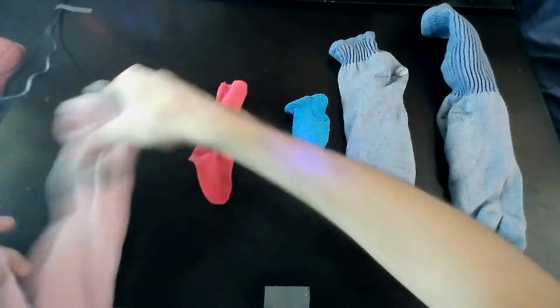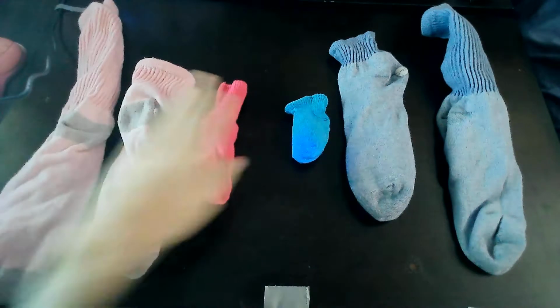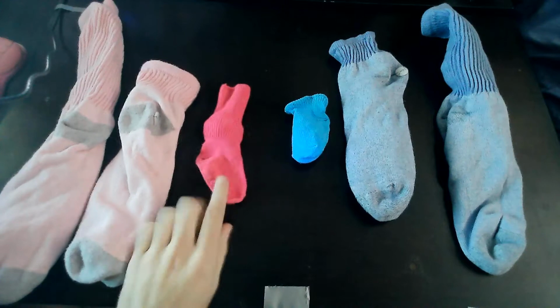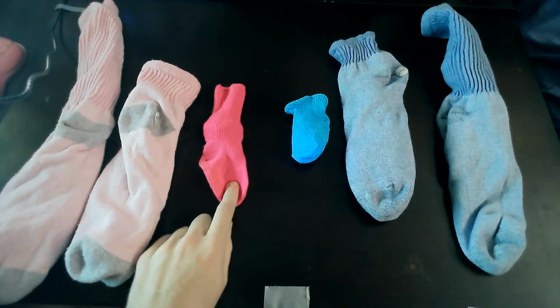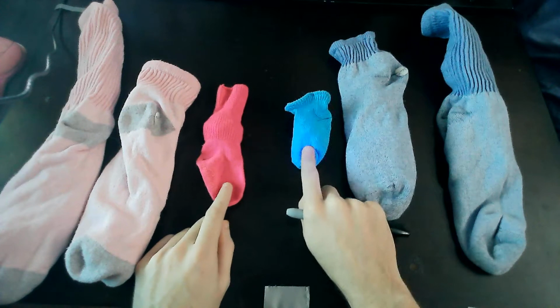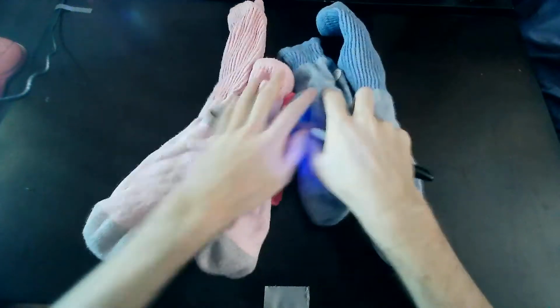Our egg is represented by these socks. Likewise, it has 2 autosomes and a sex chromosome. Eggs can only carry an X chromosome because females have 2 X chromosomes. So they can only donate an X chromosome to their offspring. Males can donate either an X or a Y.